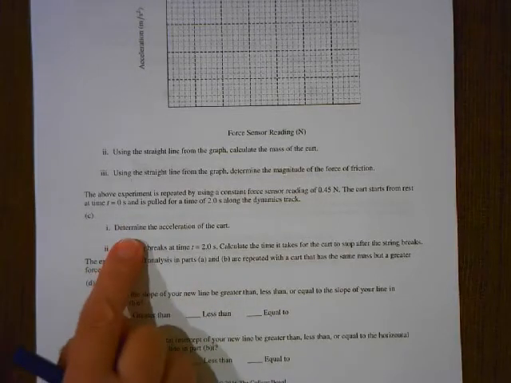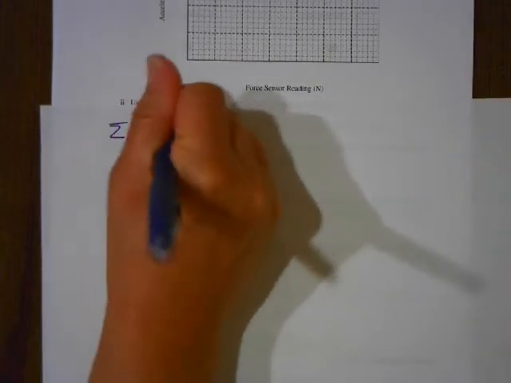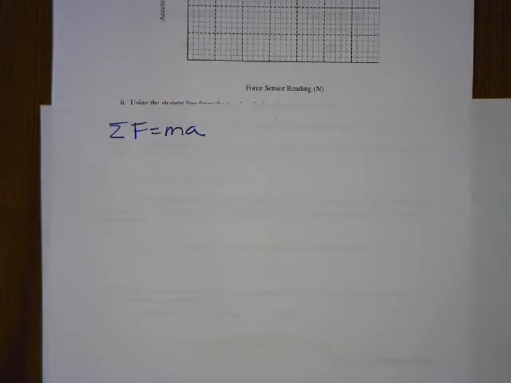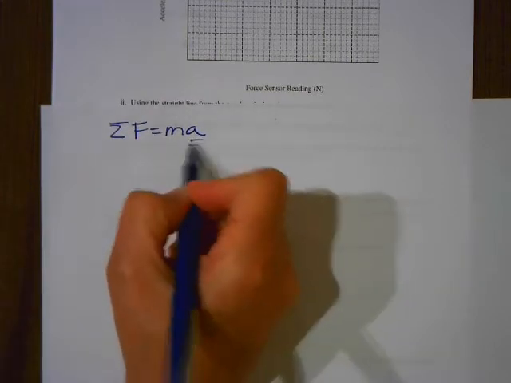Here, we already did that. Part C, determine the acceleration. So in this case, again, whenever you see the word acceleration, and we're talking about forces, you're going to think about Newton's second law: summation of F is equal to ma. Okay? And we want to find the acceleration.